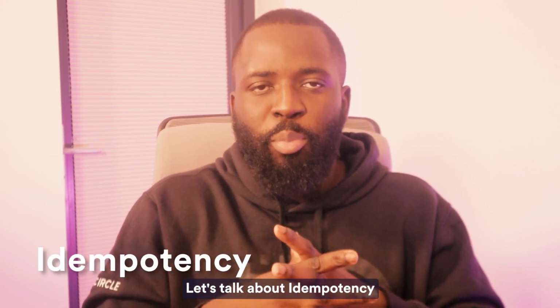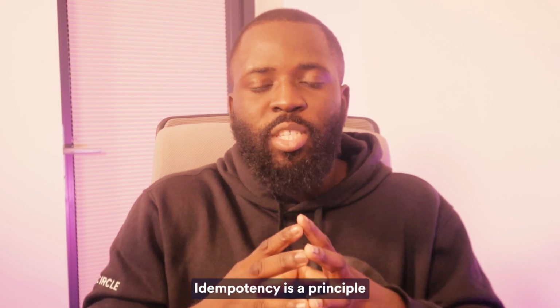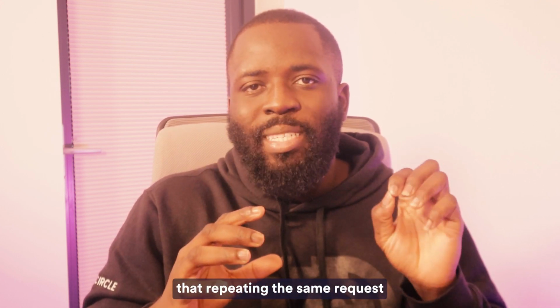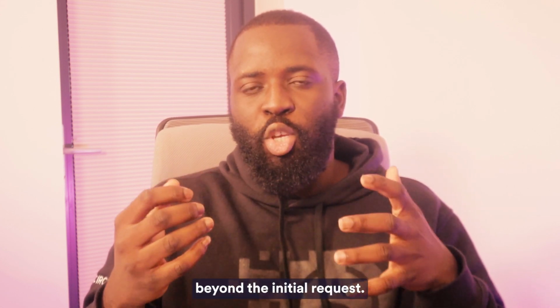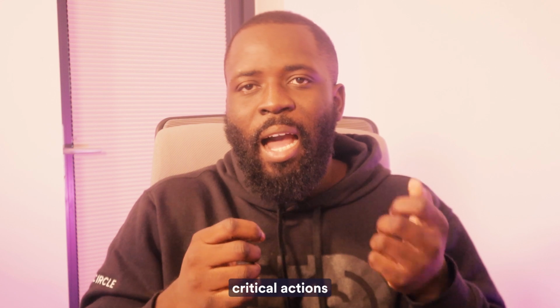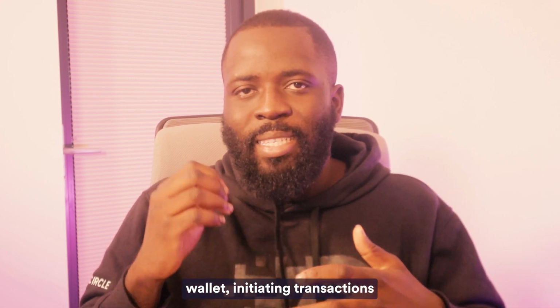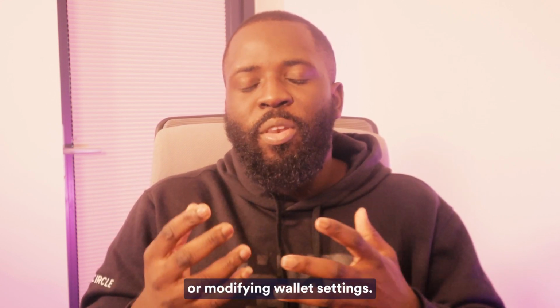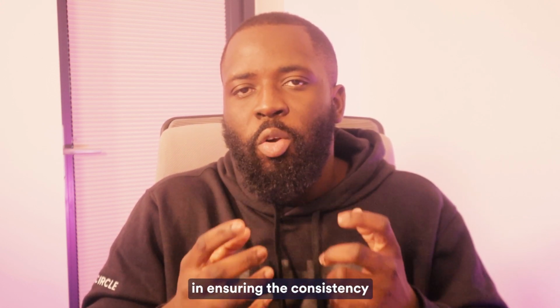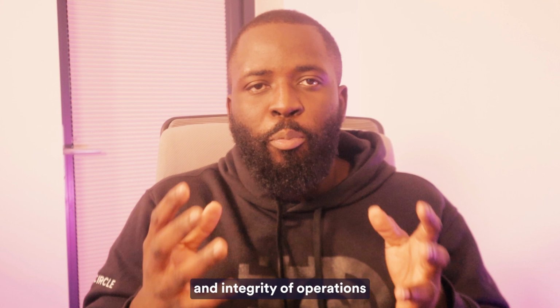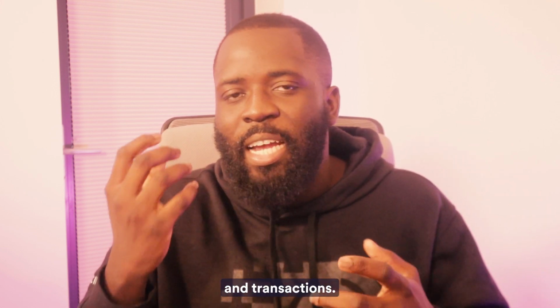Let's talk about idempotency. Idempotency is a principle that guarantees that repeating the same request multiple times has no additional effect beyond the initial request. It is employed when performing critical actions such as creating wallets, initiating transactions, or modifying wallet settings. Idempotency plays a crucial role in ensuring the consistency and integrity of operations related to wallet management and transactions.